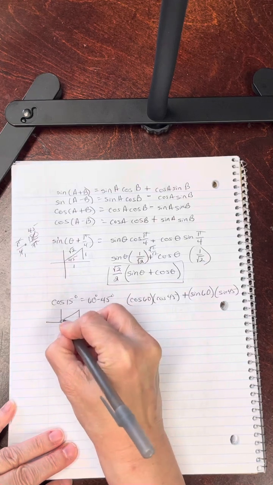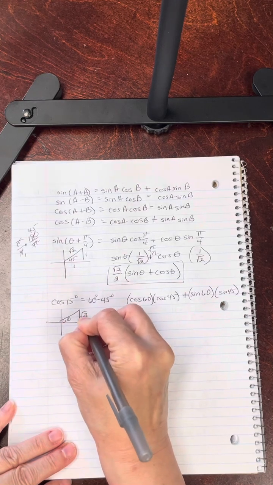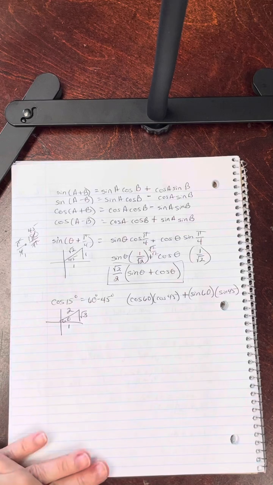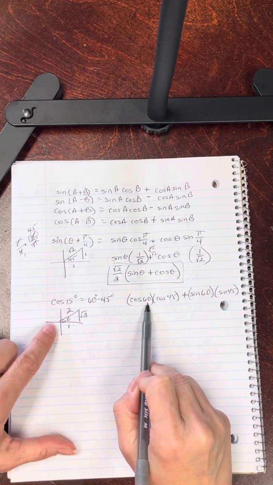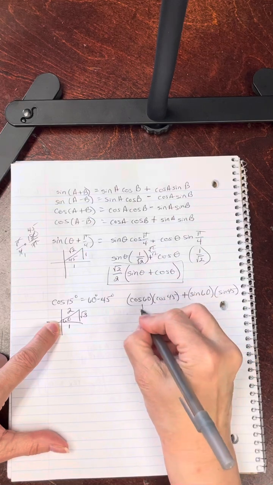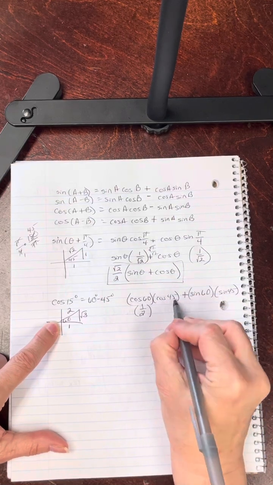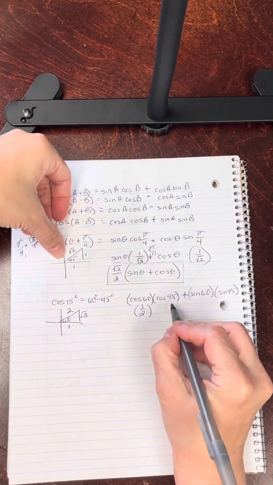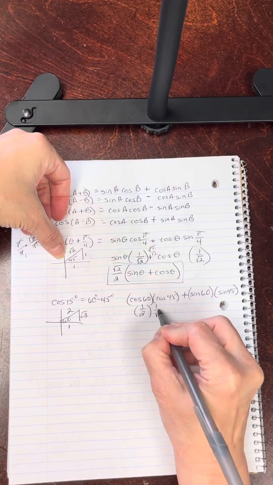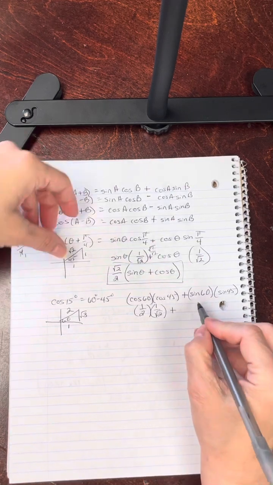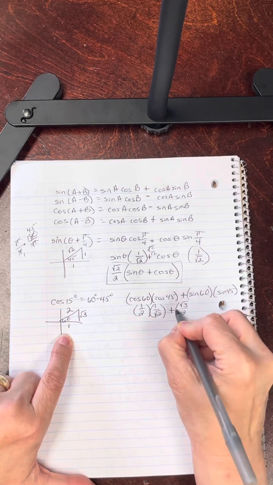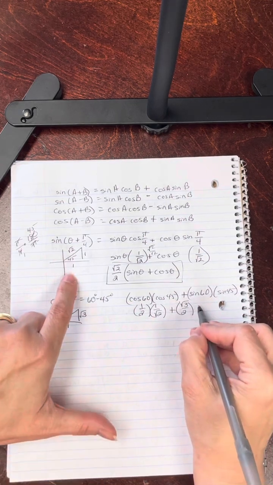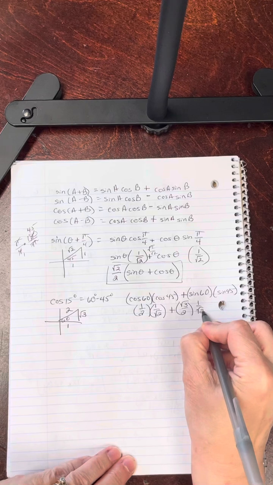So I'm just going to graph the 60, opposite the 60's root 3, adjacent's 1, hypotenuse is 2. All right, so cosine of 60, CAH, adjacent over hypotenuse, cosine of 45, CAH, adjacent over hypotenuse, plus sine of 60, so opposite over hypotenuse, multiplying with sine of 45, which is 1 over root 2 again.